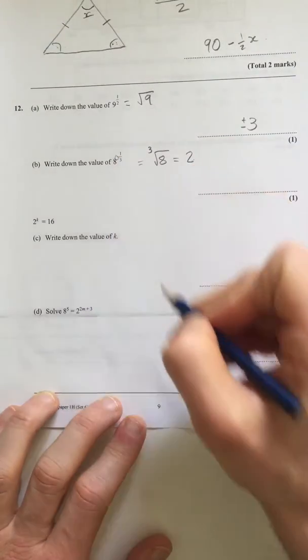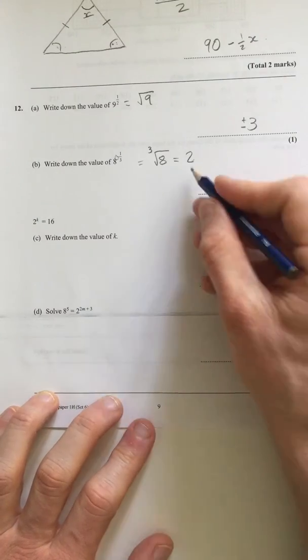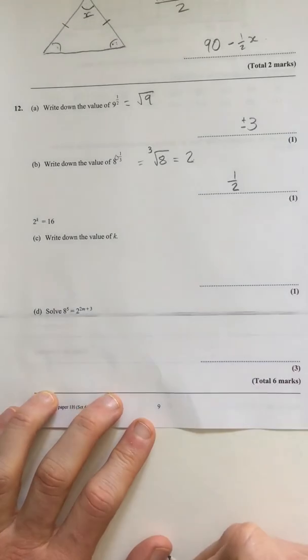Now let's remember we've got that minus there as well. That minus means to do the reciprocal, so we flip this upside down. So 2 will become a half.